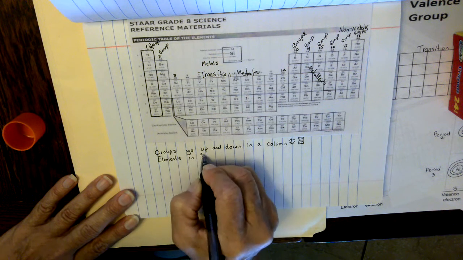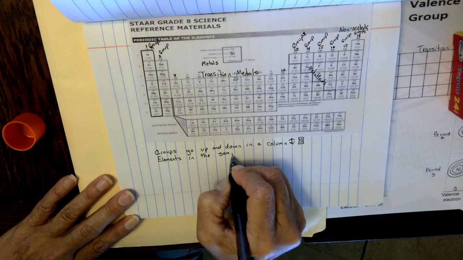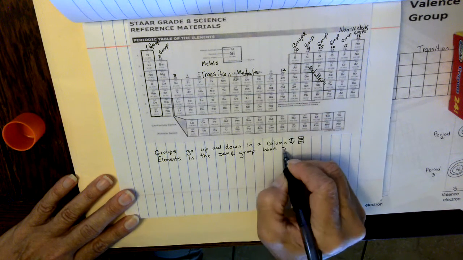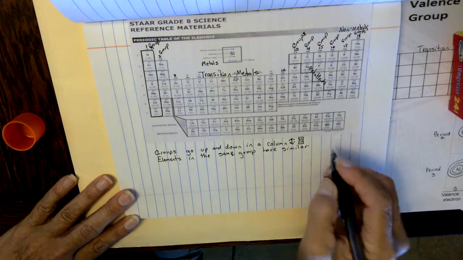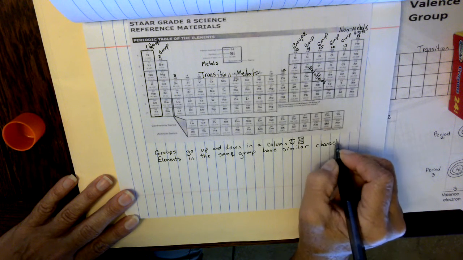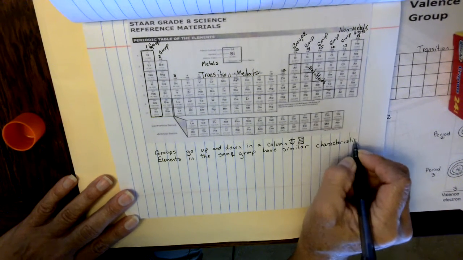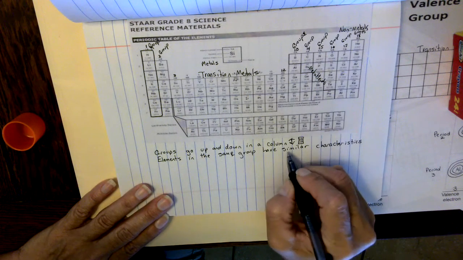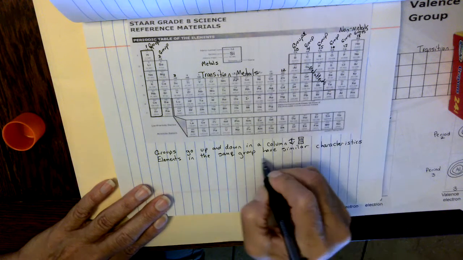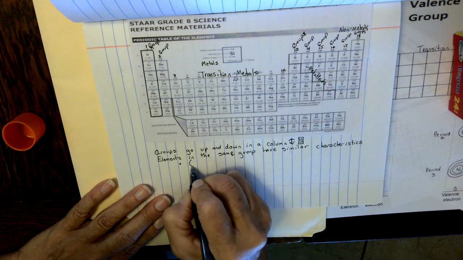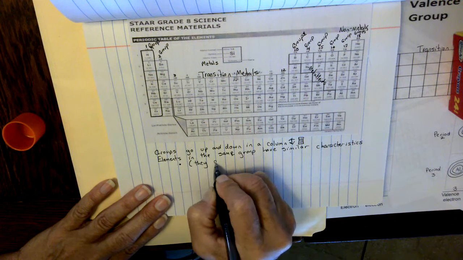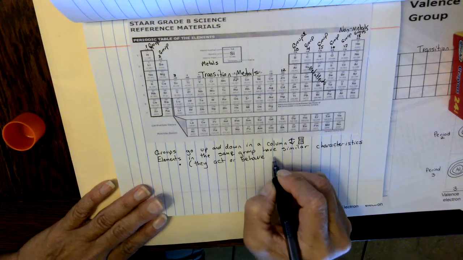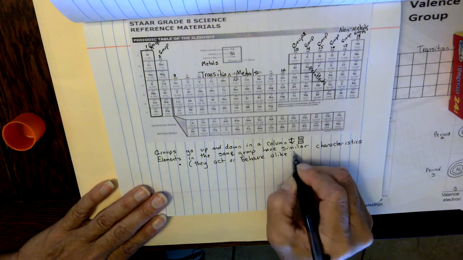Elements in the same group have similar characteristics. Okay? That means you're going to see that on a test. Similar characteristics. They act or behave alike, or the same way.